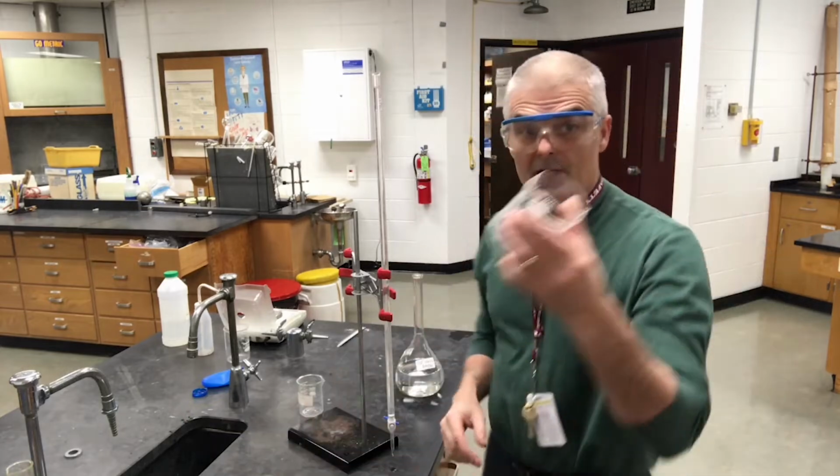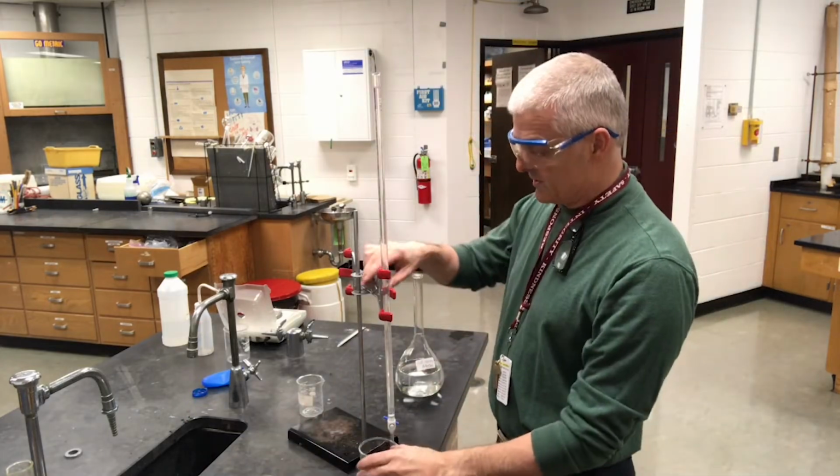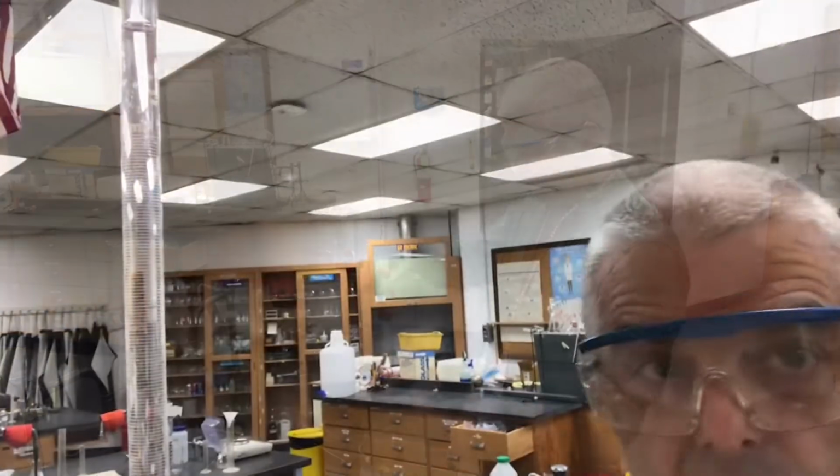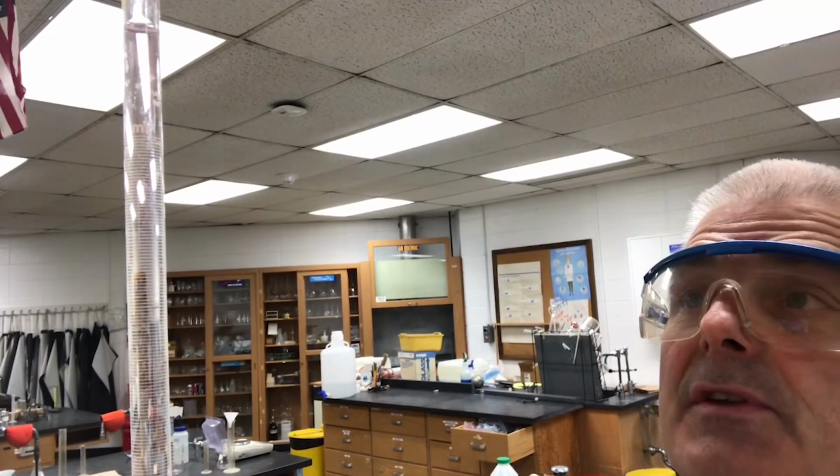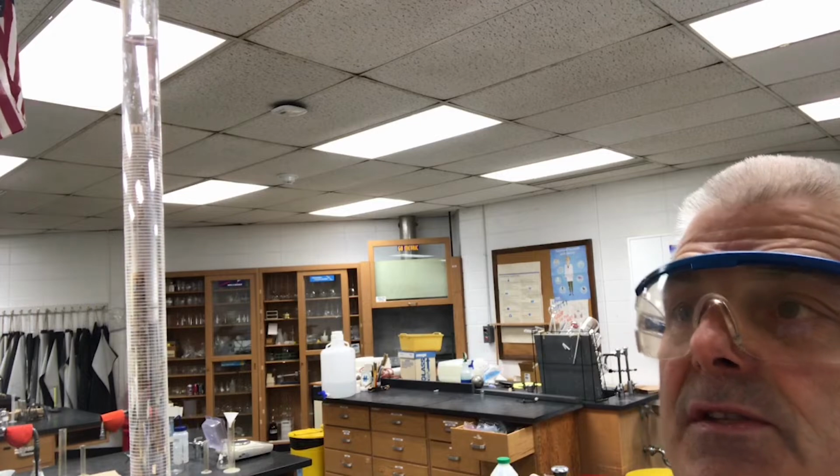Now what I'm going to do is I'm going to take what I call a waste beaker, and I'm going to put this in the bottom of the burette. So now what I want to do is I want to drip it down. I'll show the dripping process. I want to just drop that down till it gets to the 0 mark.